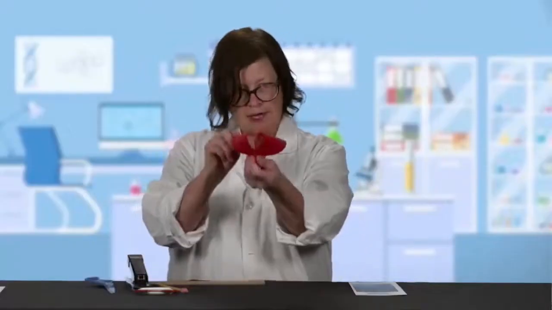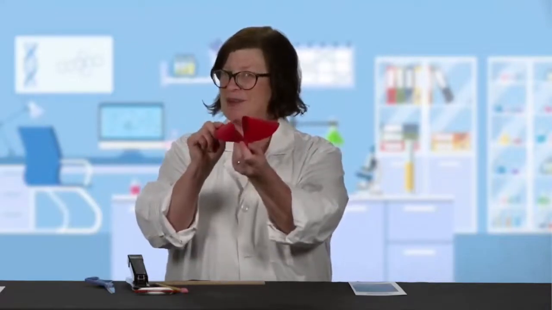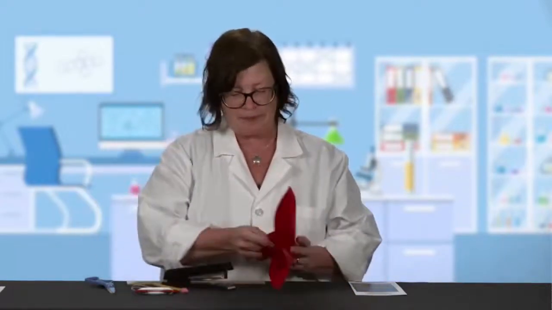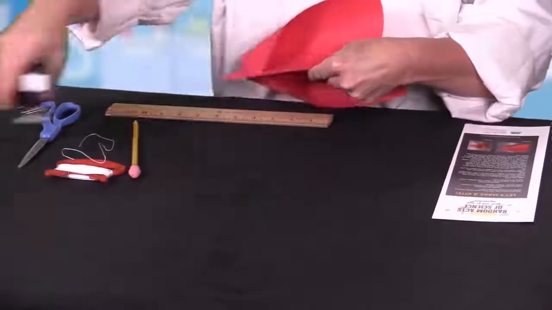When you look at your kite from the front, it should look kind of like a paper airplane, but it should have a heart shape on the nose. So if you've got that, you're doing it right. And the second thing we're going to do is put that second staple right at that center line, and that is how we're going to tie our string off. That's going to be where we attach that string.